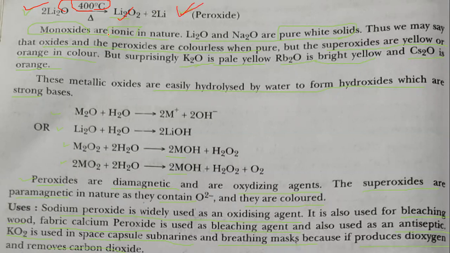So monoxides are ionic in nature. Okay, so lithium oxide and sodium oxide are pure white solids. Thus we can say that oxides and peroxides are colorless in the pure state, but the superoxides are yellow or orange in color. But surprisingly, potassium oxide is pale yellow in color, rubidium oxide is bright yellow, and cesium oxide is orange in color.